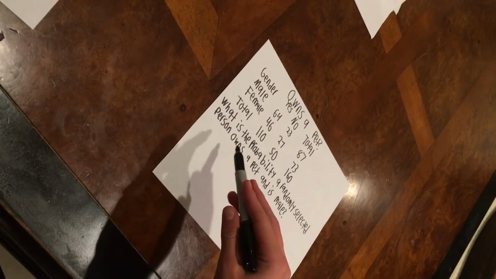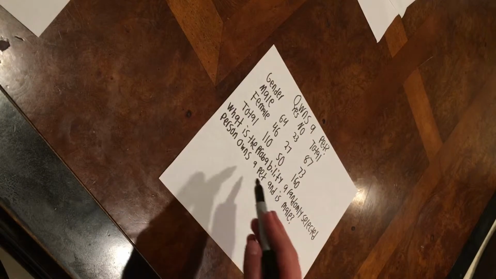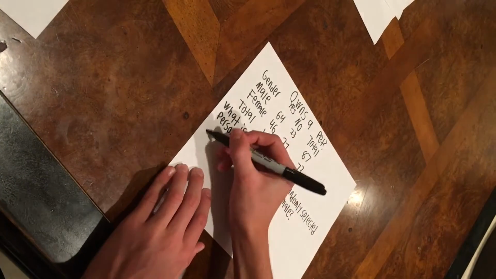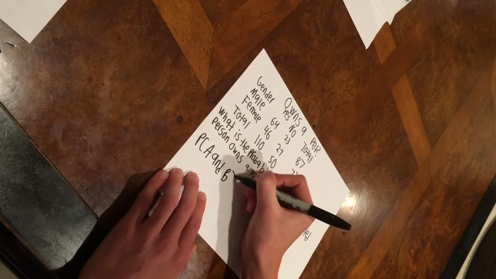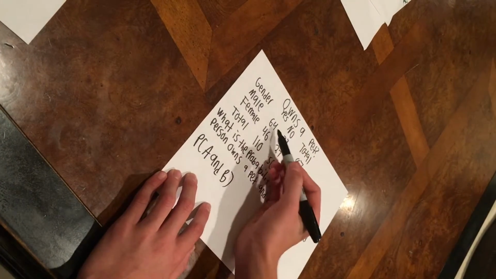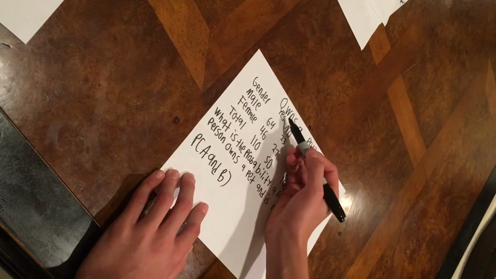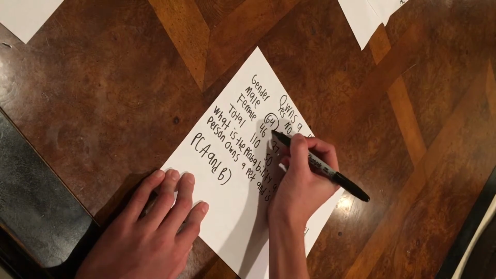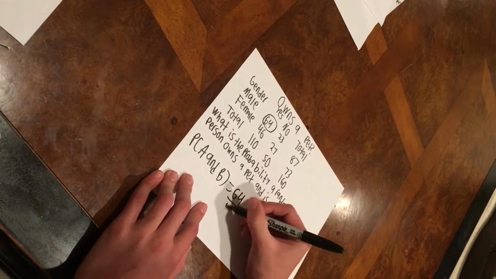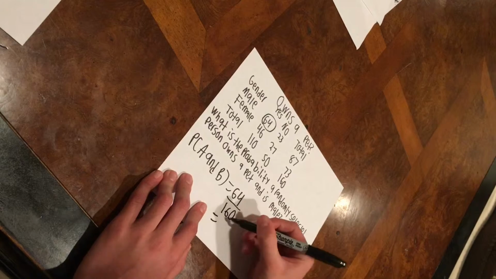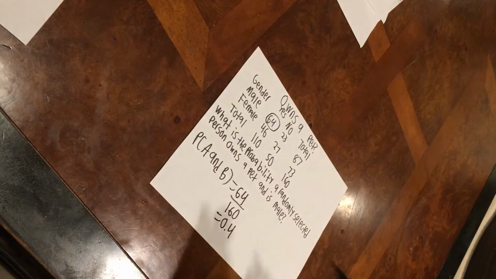Now it's time to look at the probability rule of the probability of A and B. So now we have the question, what is the probability a randomly selected person owns a pet and is male? So the P of A and B. So now we look at the row of a person that is male, then you look at the column of yes, owns a pet. So you have 64 people out of a total of 160. So that equals 64 over 160, and the probability would be 0.4.